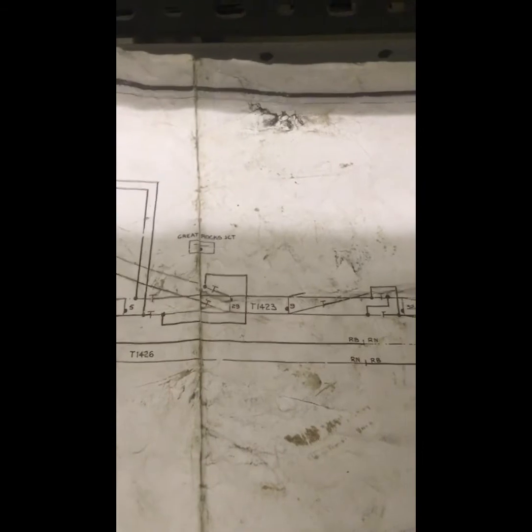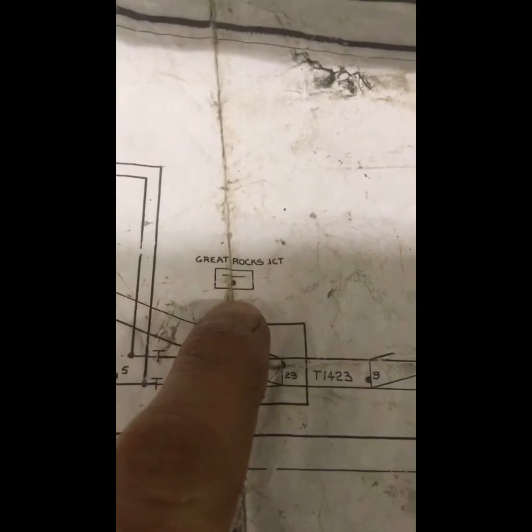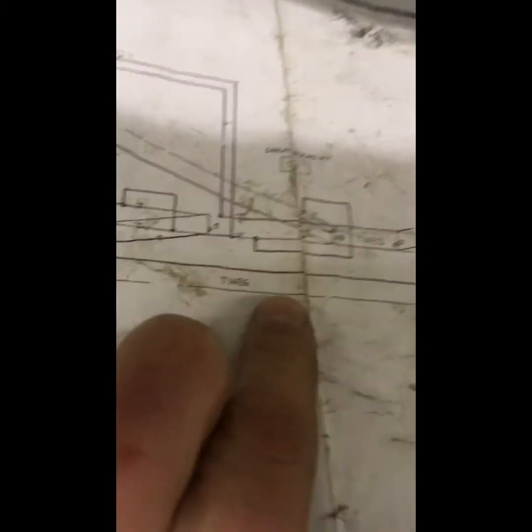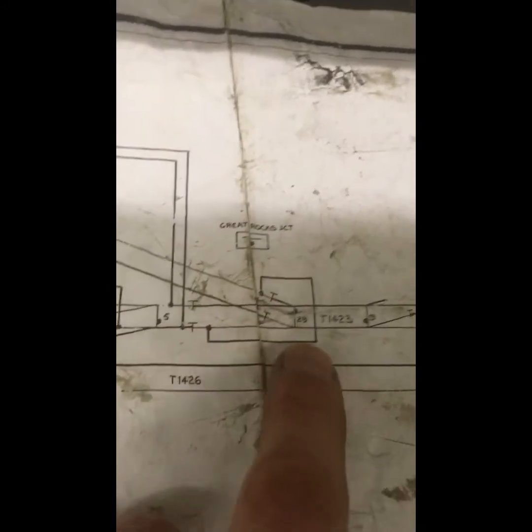Here we have a slightly more complex track bonding diagram. This is Great Rock signal box on the Midland region, and here we have quite a few track circuits outside the signal box. This site copy diagram here has positioned the signal box so you can identify where you are, and as you can see here, jumpers are clearly marked that take the voltage and flood it round to the other rails.